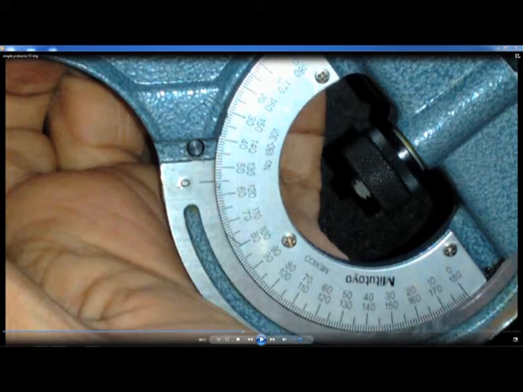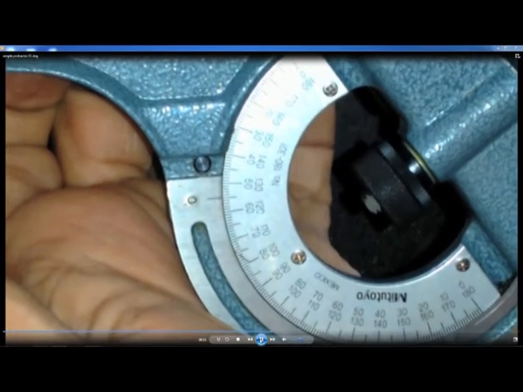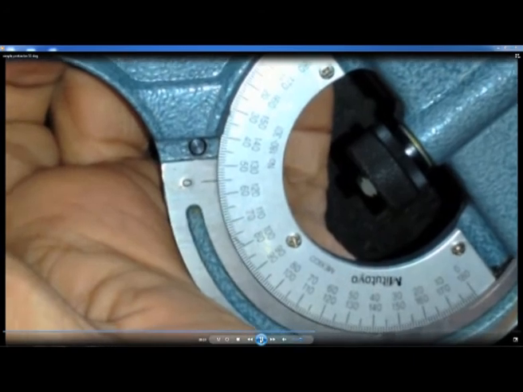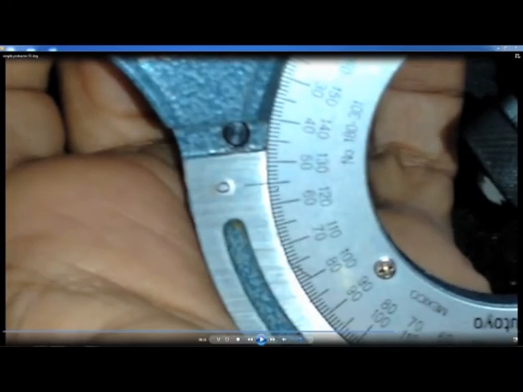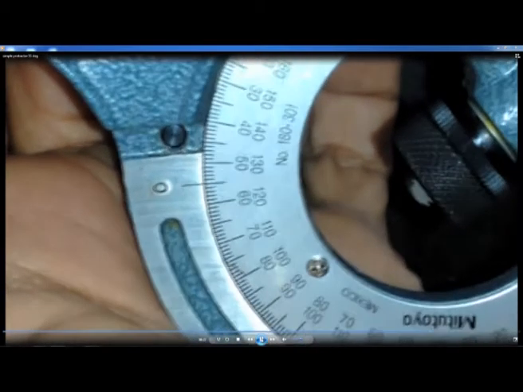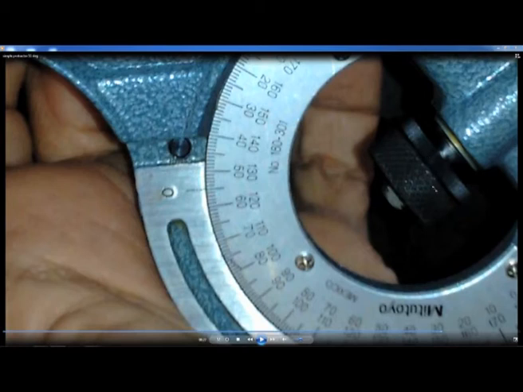So, inclination between the two surfaces of the slide is 55 degree. You can see the reading 55 degrees. A clamp is provided here. We can clamp the steel rule with the protractor, and we can remove it, and then we can read the protractor.